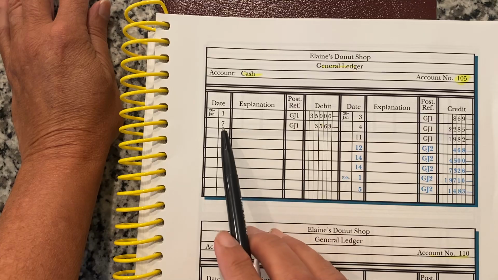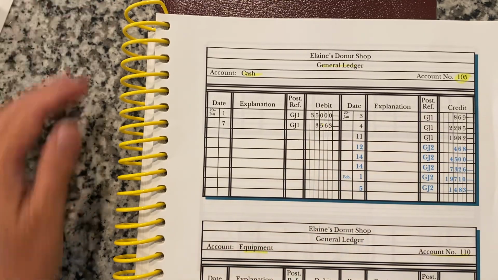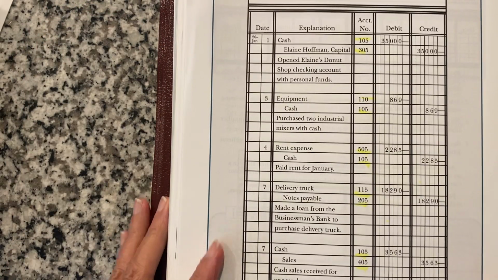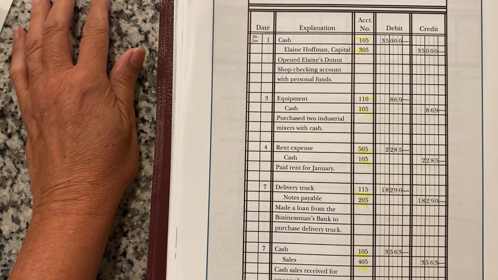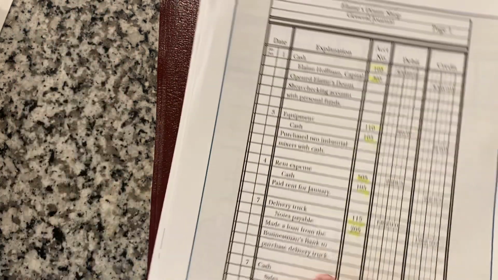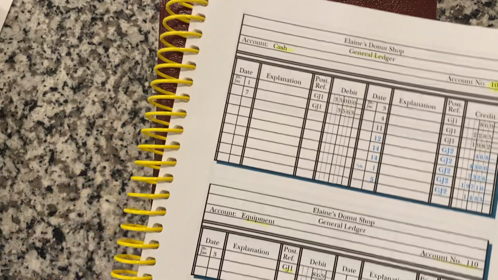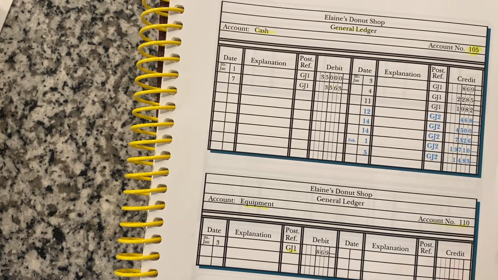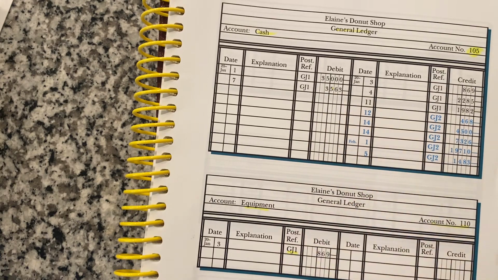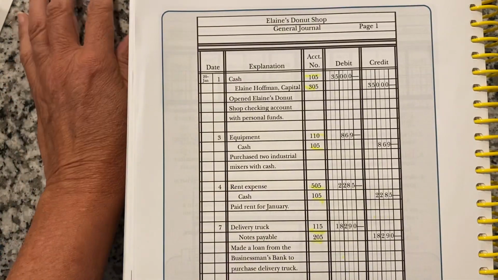Then on January 7th, she had another debit of an asset. Let's look there. January 7th, down here, she bought a truck for $18,290, and this too would be an asset. Wait, from the 7th, 3,500 or 3,563, is that the right one? Yeah.